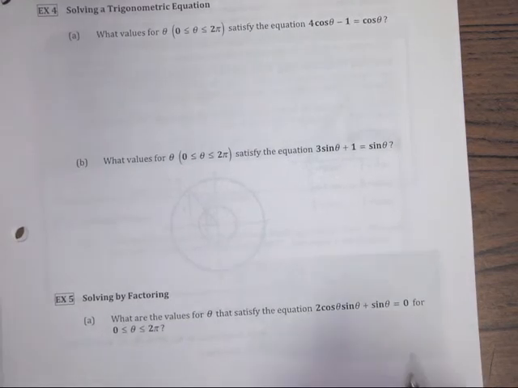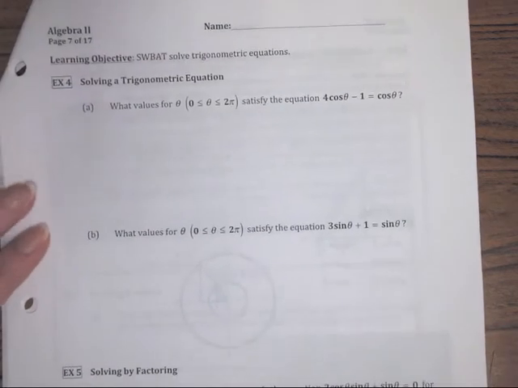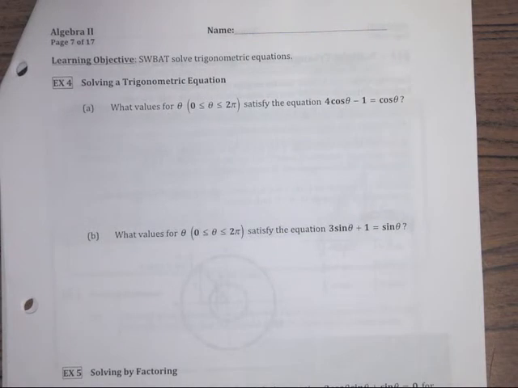Busy, busy day. Now we are finally to the point where we are going to solve trigonometric equations. Okay. Oops, let's get it on the screen there. For what values of theta, where theta is between 0 and 2 pi, satisfy the equation 4 cosine theta minus 1 equals cosine theta? All right, bear with me.